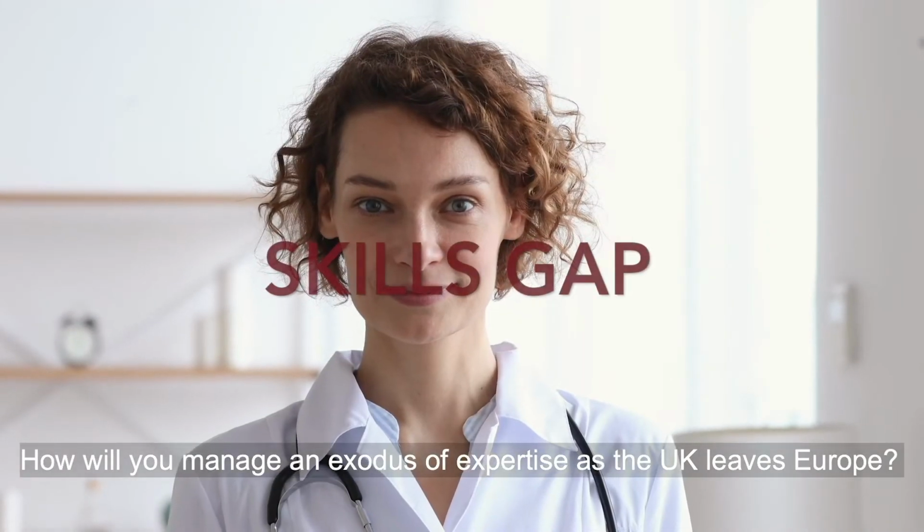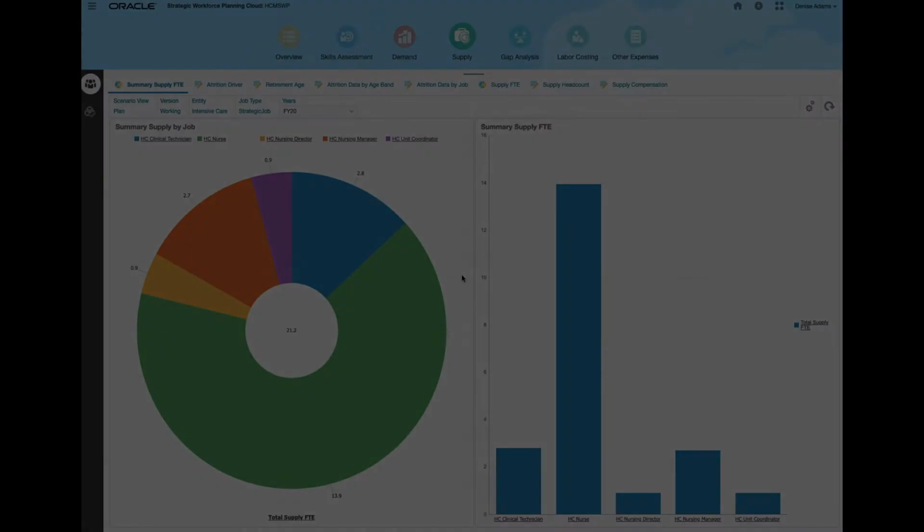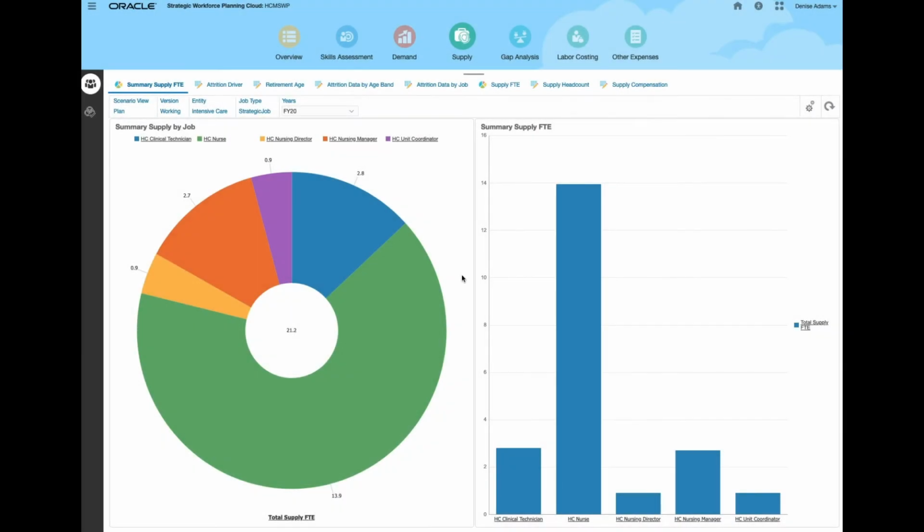How will you manage an exodus of expertise as the UK leaves Europe? So now we're going to examine how I might take account of other supply attrition drivers. In this case, we may be looking at potentially employees leaving to return to countries within the EU as a result of EU exit, or any other driver that may be affecting supply as well.